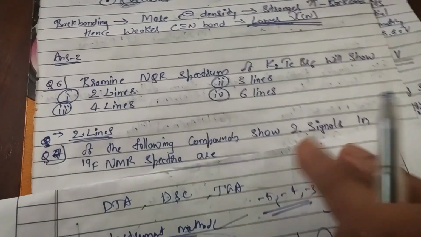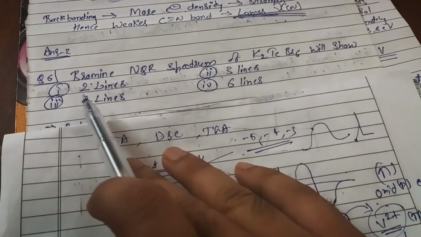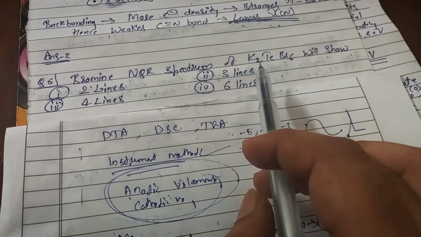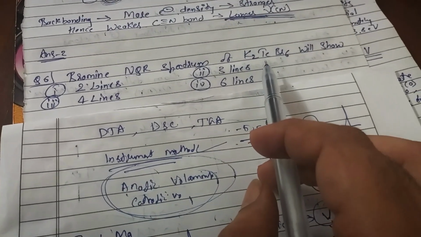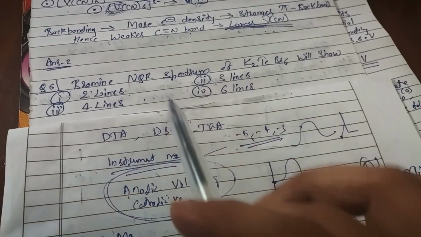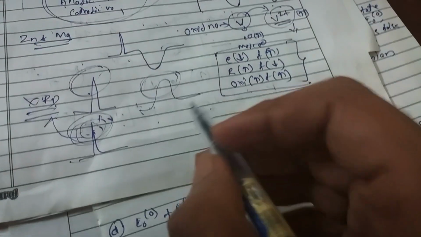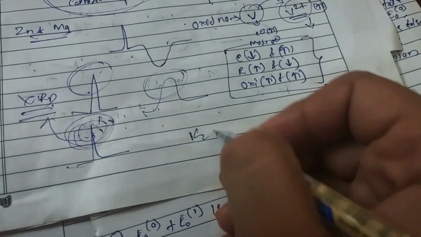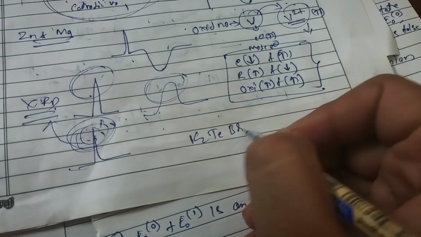Okay, the next question: the bromine NQR spectrum of K2 TeBr6 will show how many lines? First we have to write it correctly: K2 TeBr6.